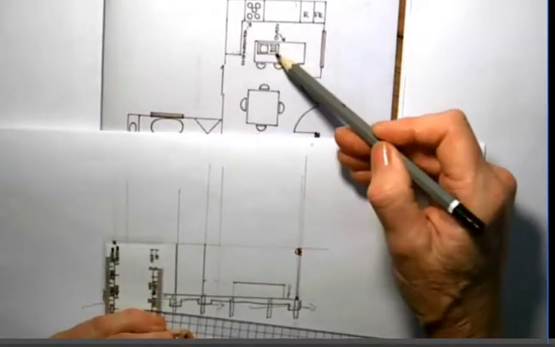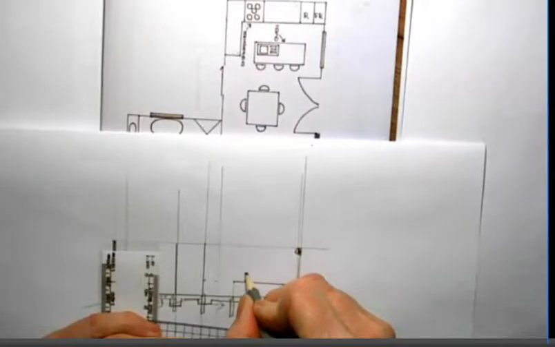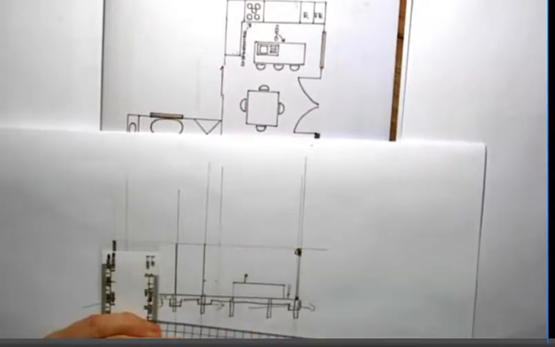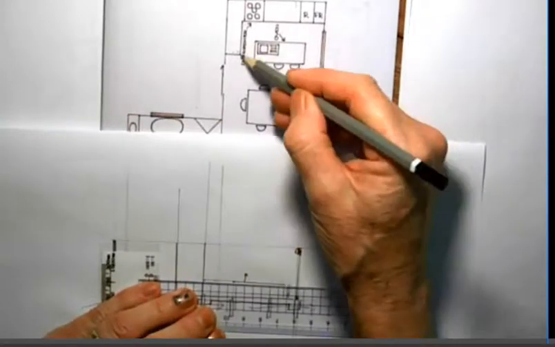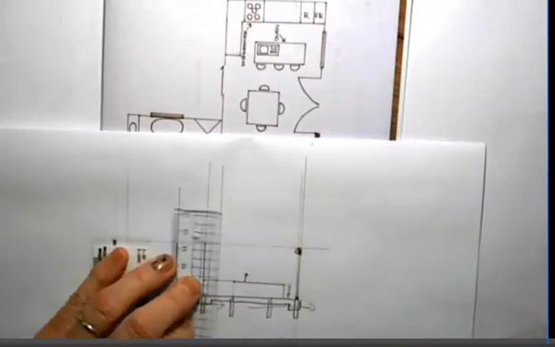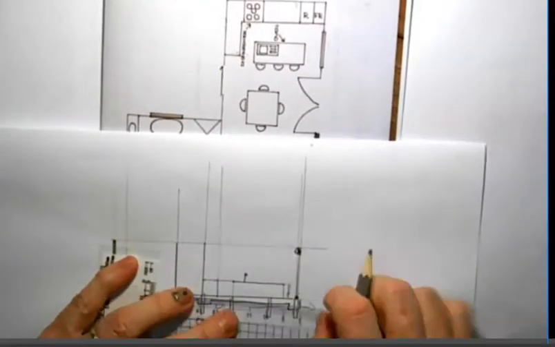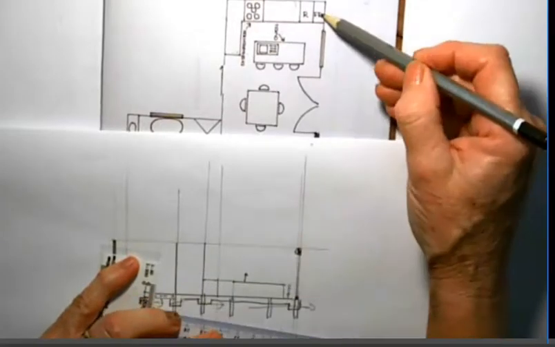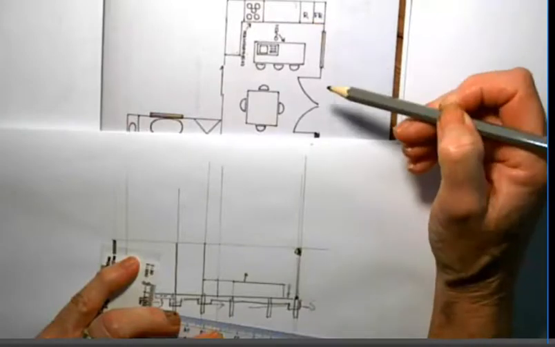Now this here looks like a sink, so I could even put my tap up like that to show that I've got a sink there. And then these are just going to be lines because this is the edge of that, and then this would show the bench behind it. So I have a line there, and then this here looks like a fridge, and I'm not sure what these are.